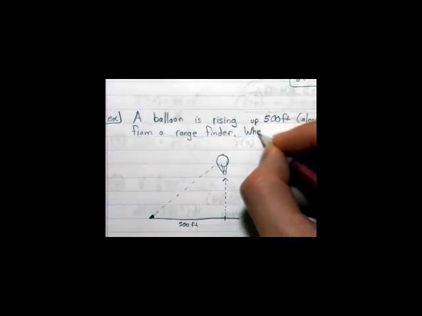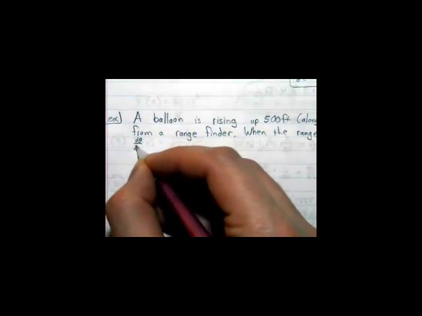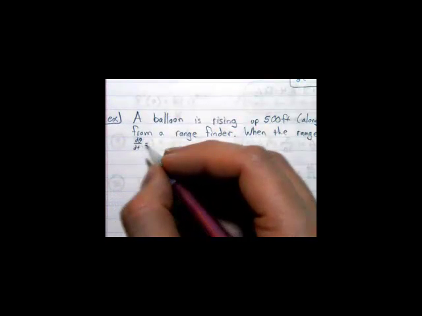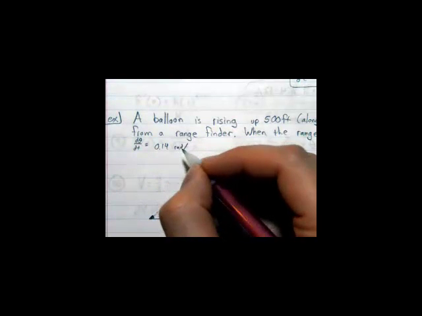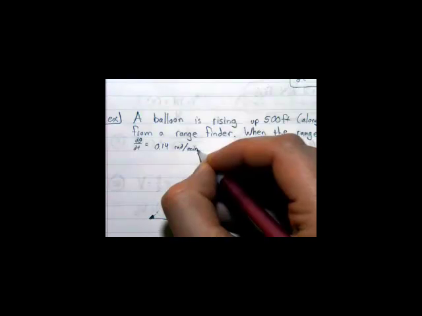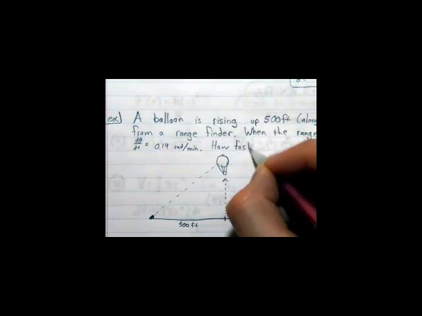When the rangefinder reads pi over 4, d theta dt is 0.14 radians per minute. How fast is the balloon rising at that moment?